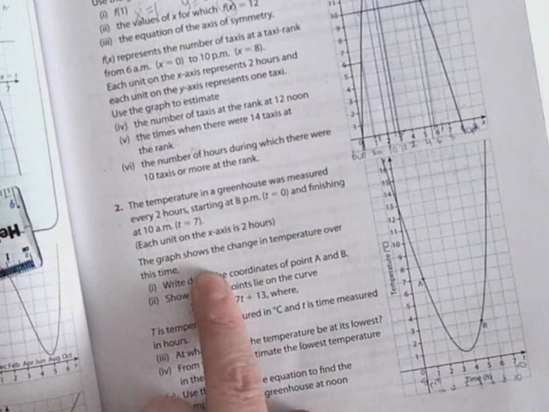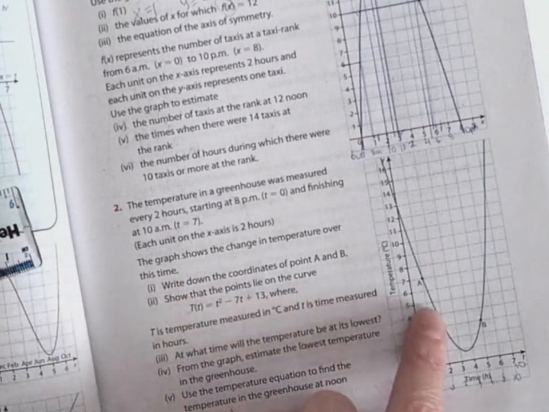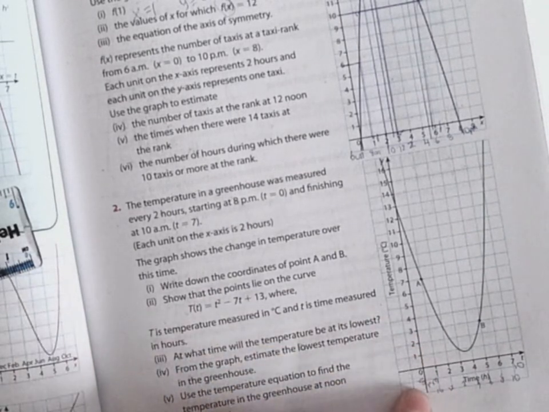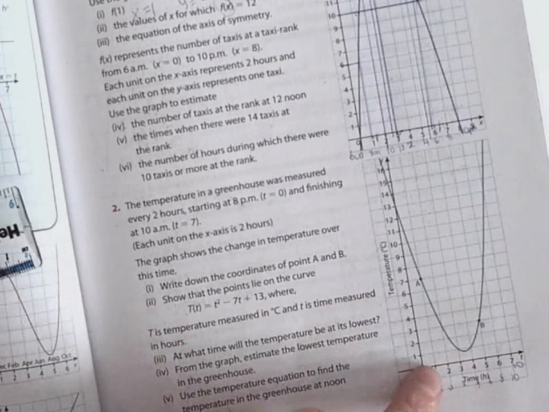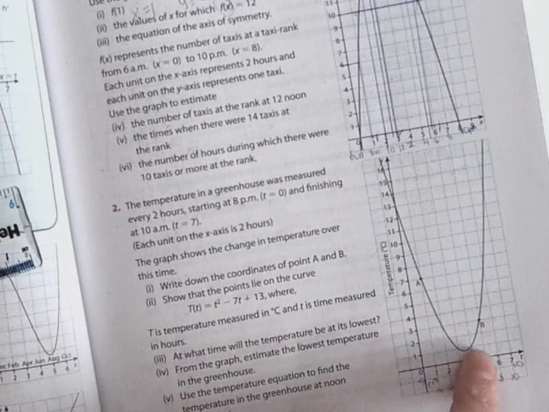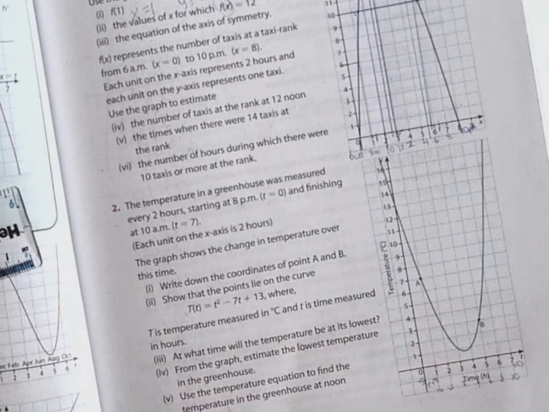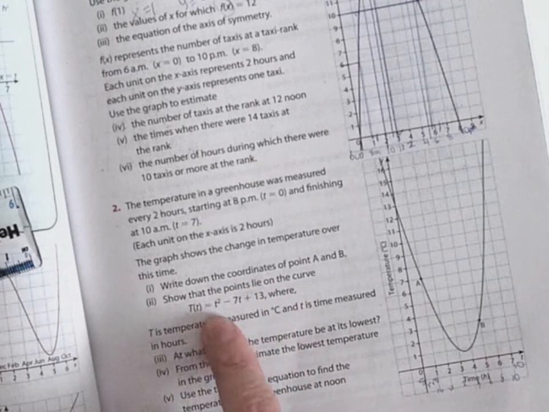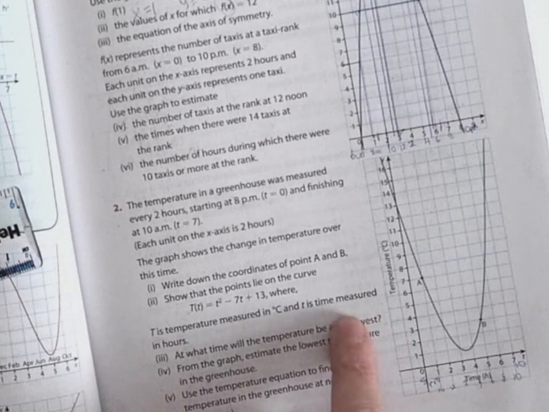Okay, is that alright? The graph shows the change in temperature. Write down the coordinates of the points A and B. So A is 10 p.m., 7 degrees. And B, I can't read my own writing, is 6 a.m., and the temperature was 3 degrees. So there are your points. Show that the points lie on the curve, just fill in, don't mind that. T is the temperature measured in degrees Celsius and T is the time measured in hours.